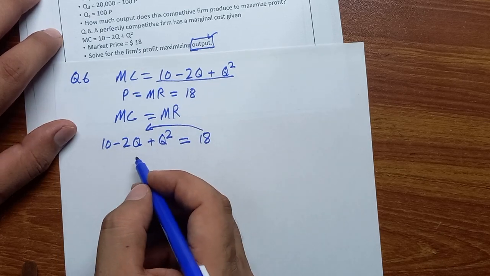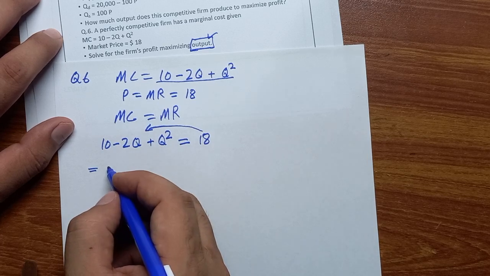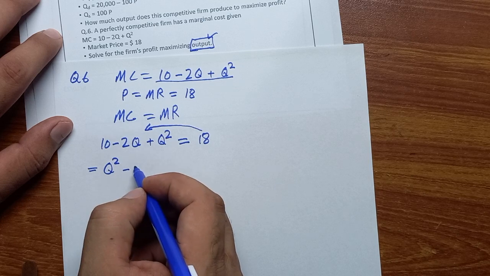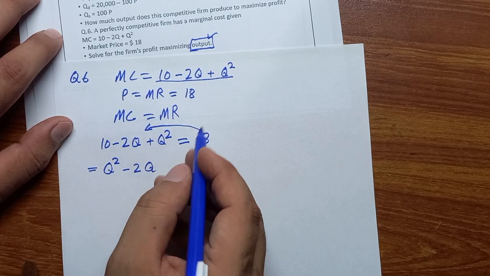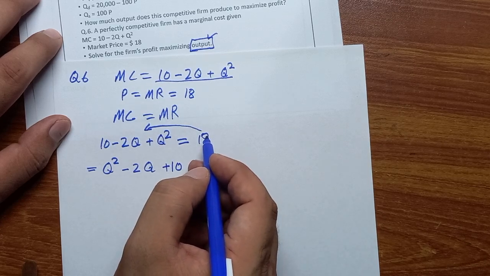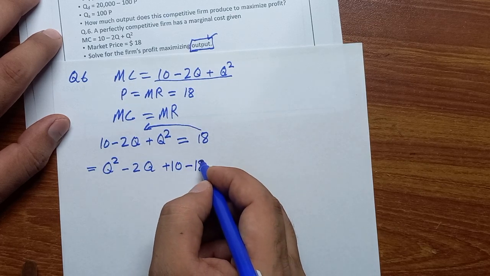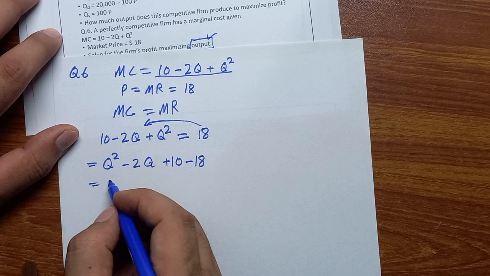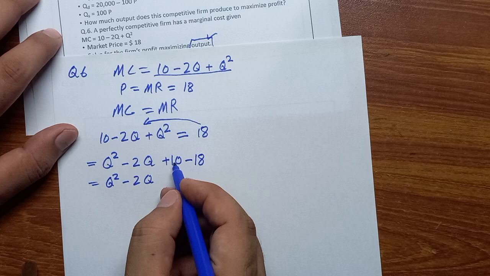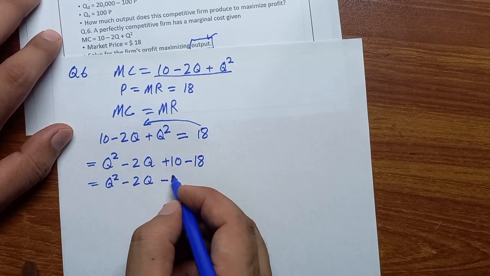I will write it in arranged form, so the bigger power I will write first. So Q square, then minus 2Q, and next we have 10, and when we shift 18 to the other side, we will get minus 18. So Q square minus 2Q, and when we subtract 18 from 10, we will get minus 8.